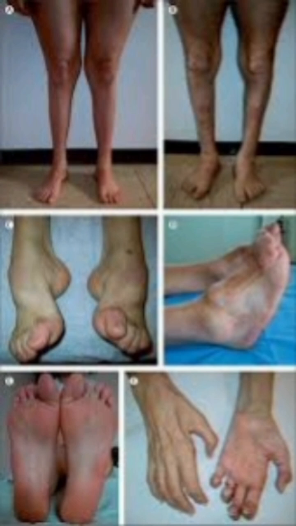And the other causes are neuropathy, diabetes mellitus, hypothyroidism, vitamin B12 deficiency. So this is Charcot Marie Tooth disease.